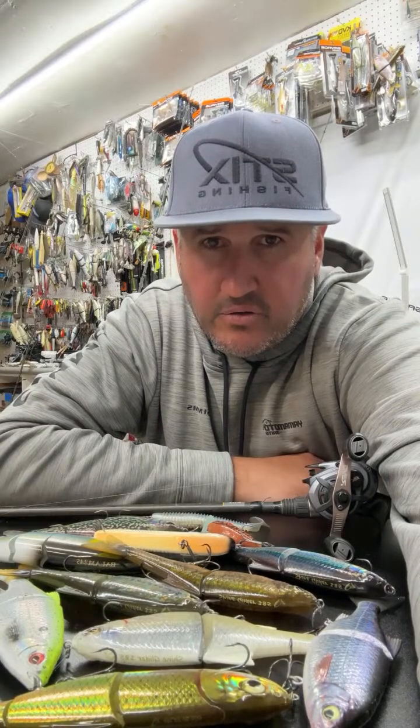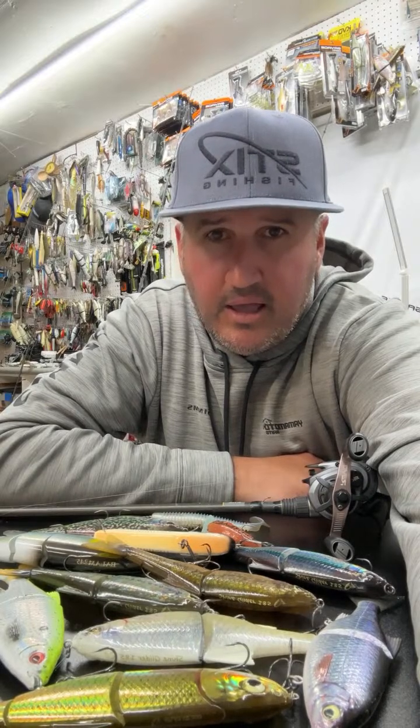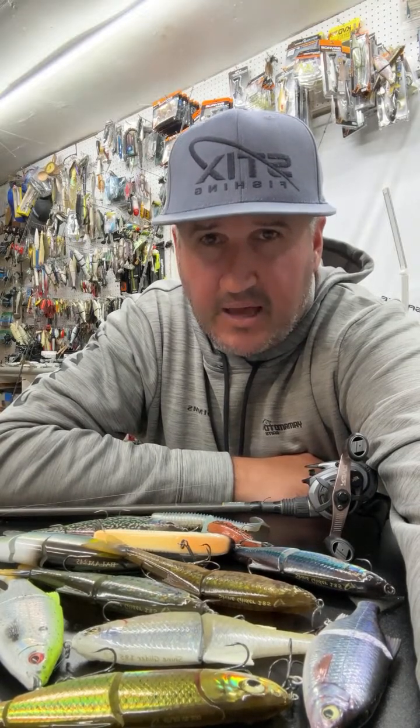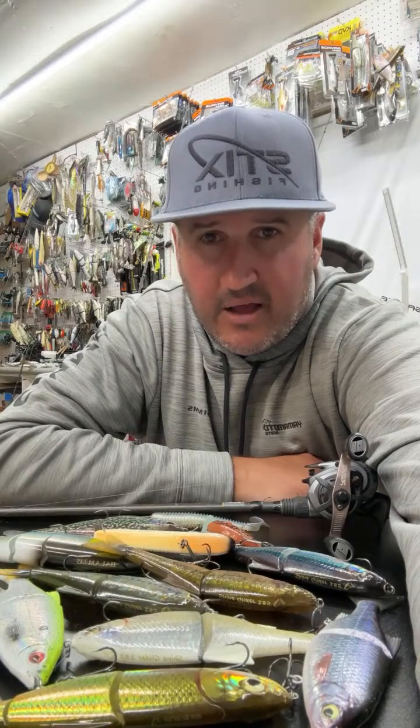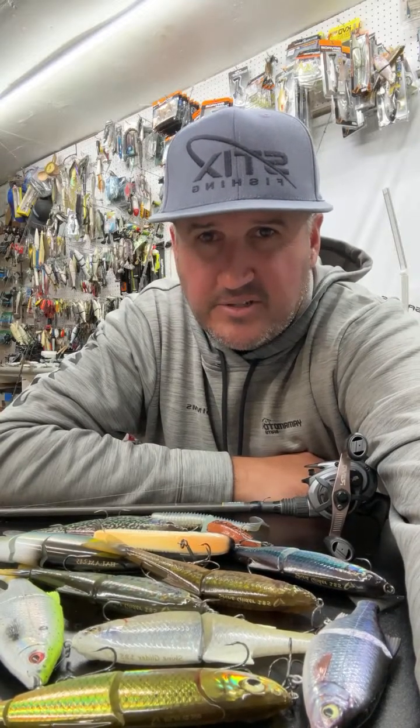Have you ever used them with weighted EWG to go through heavier cover? Yes, I have. Yeah. I put it on a Texas rig before to get down there. It's just like a creature bait. Still catches them. It's not what it was intended for, but it works.